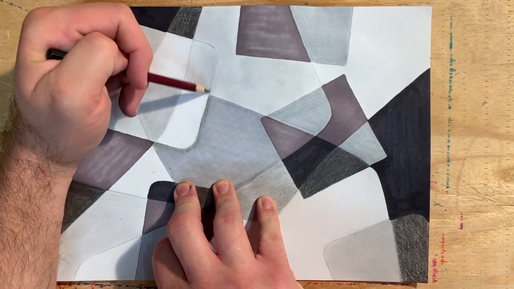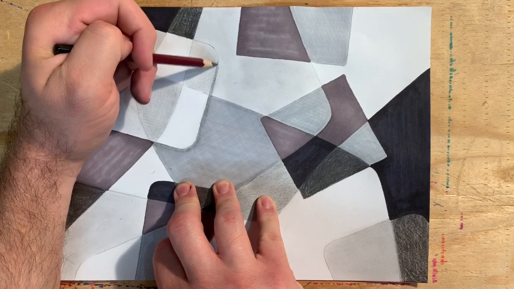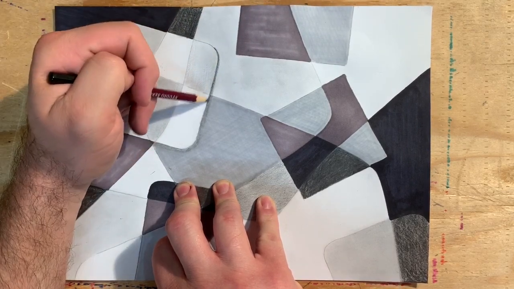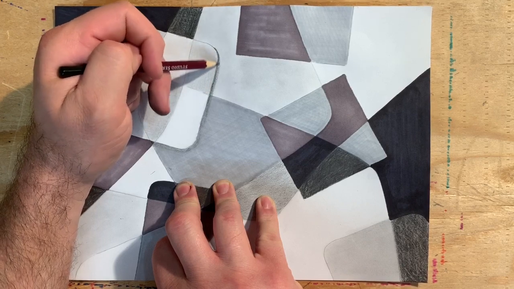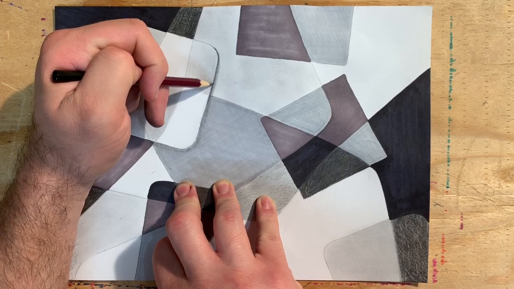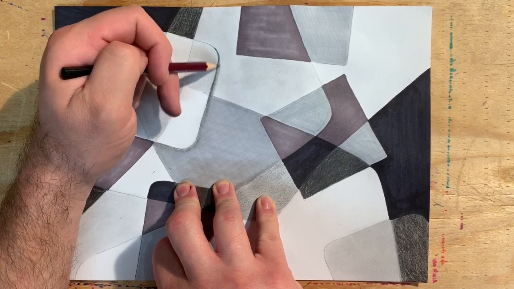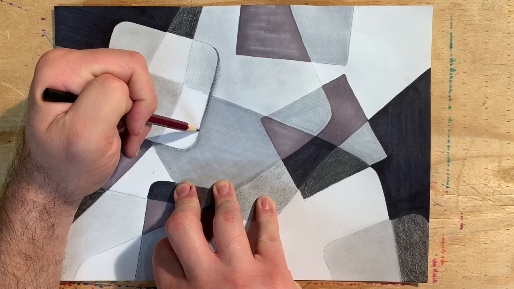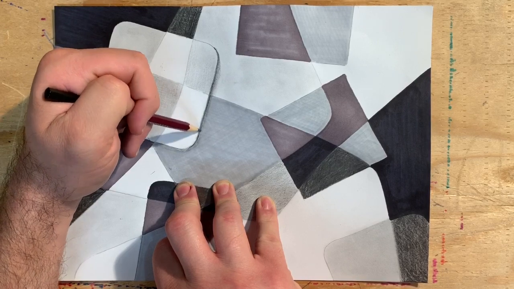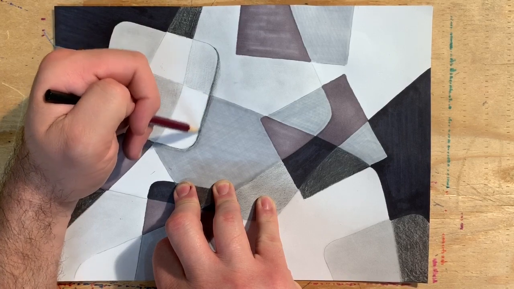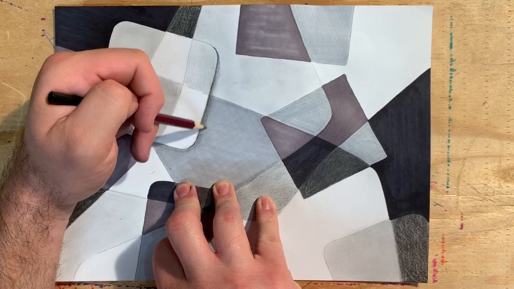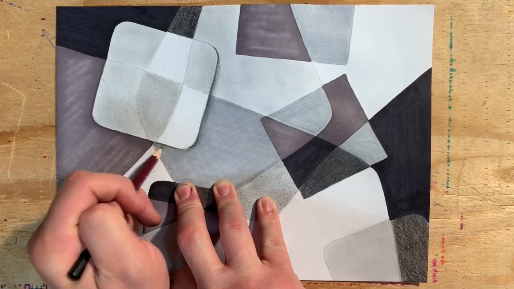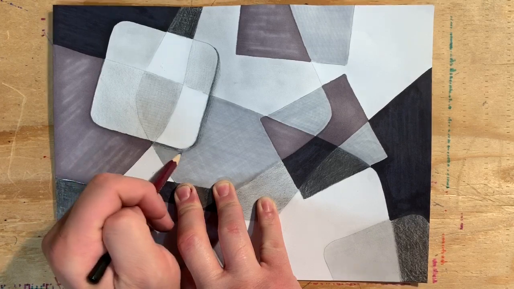And I would do the same thing over here. And the way a shadow would work is it's going to be darkest right here where the light is being blocked the most. And then as we get away from the edge, it's going to lighten until it fades away. Same here. Dark along the very edge, and then it just lightens until it fades away. And that should make that square advance even more into the front.